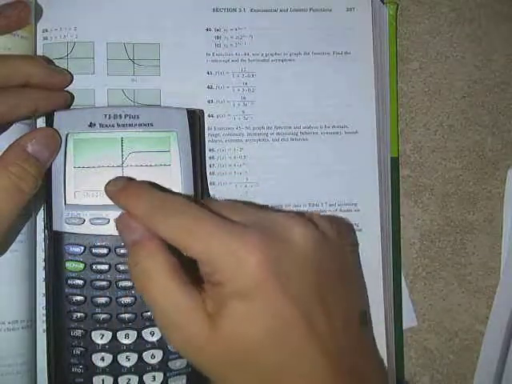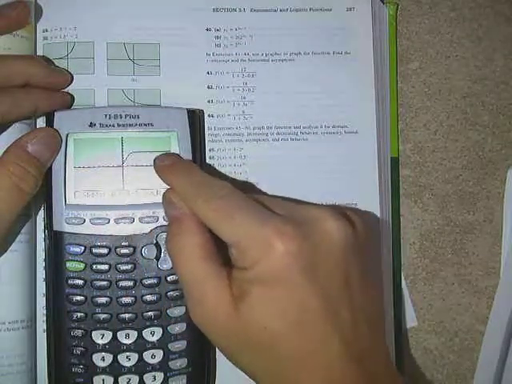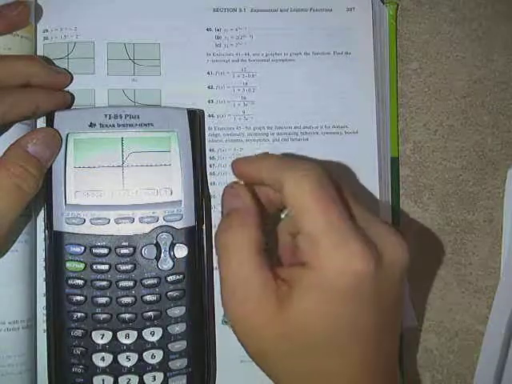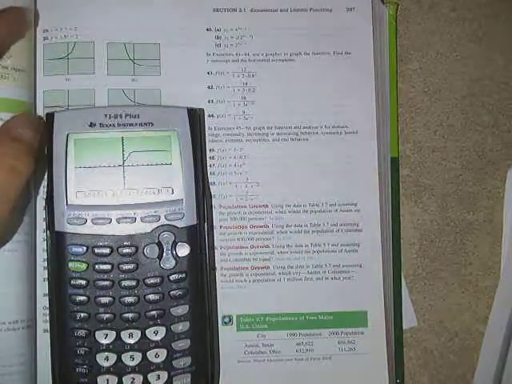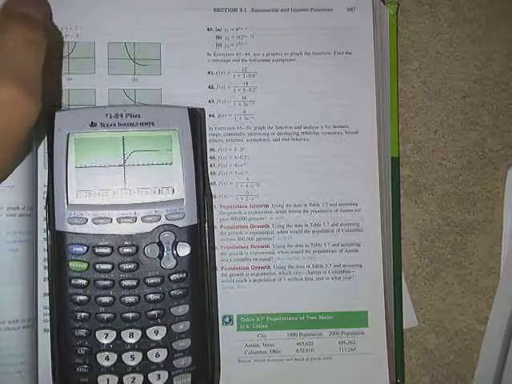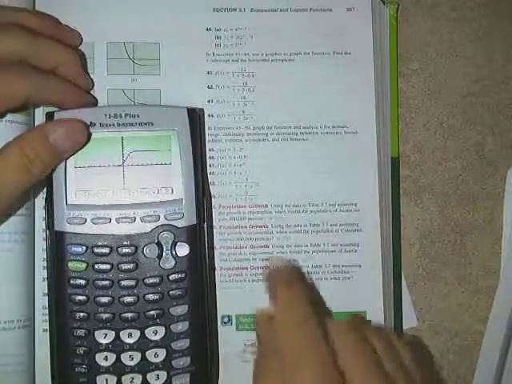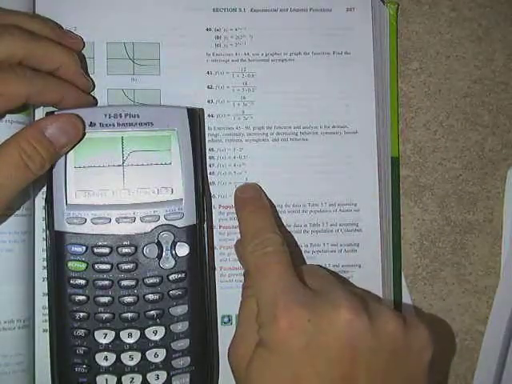Right. And as you can see, it was really close to the x-axis here. It goes up kind of like an exponential function, but instead of continuing to go up forever, this type of function essentially levels off again.